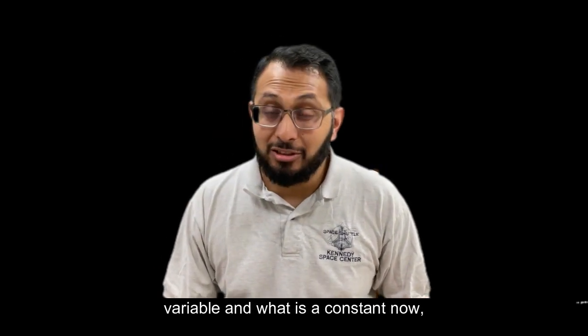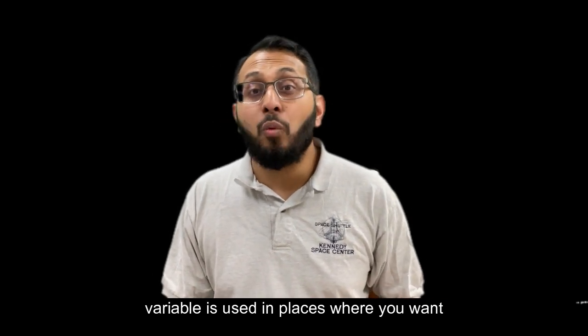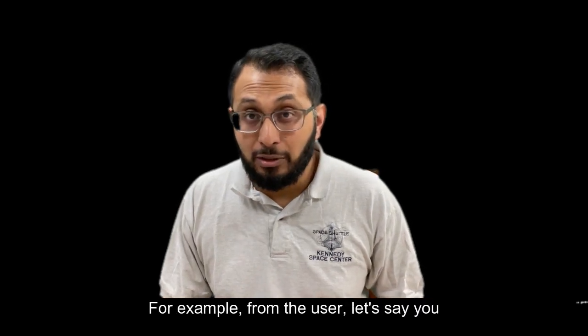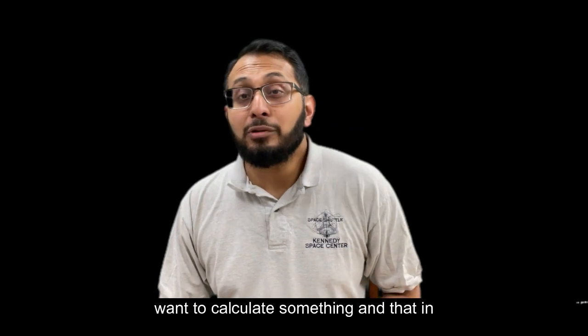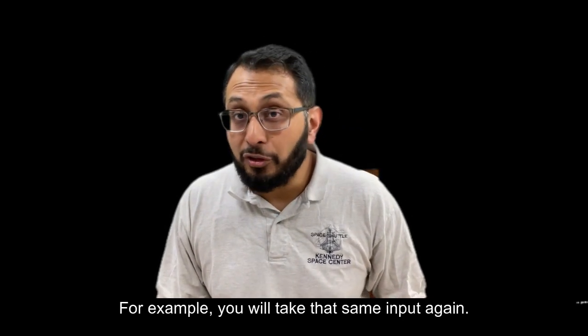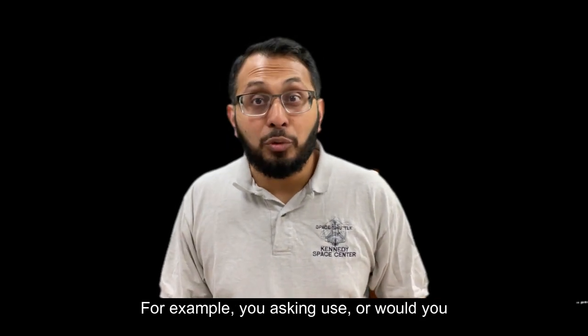Now, a variable is used in places where you want the value to be altered during the course of execution of the program. For example, if you're taking an input from the user, let's say you want to calculate something, and that input will vary during the course of execution. For example, you will take that same input again. For example, you're asking the user, would you like to continue?